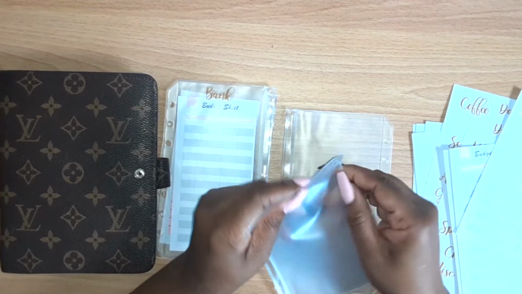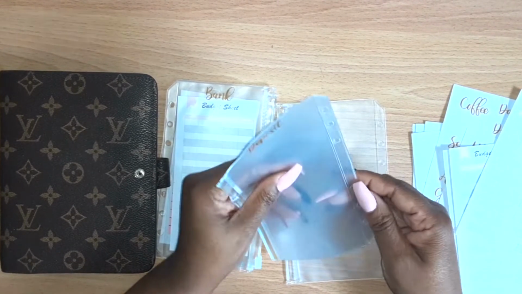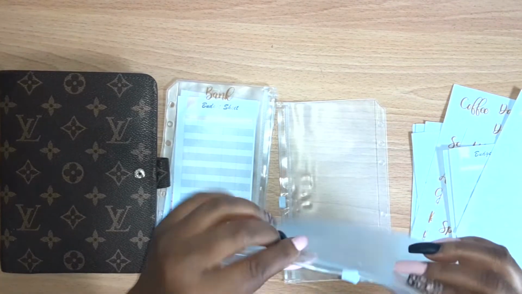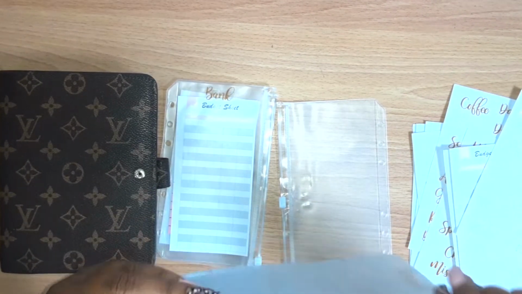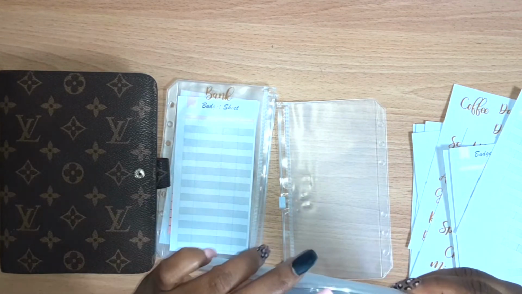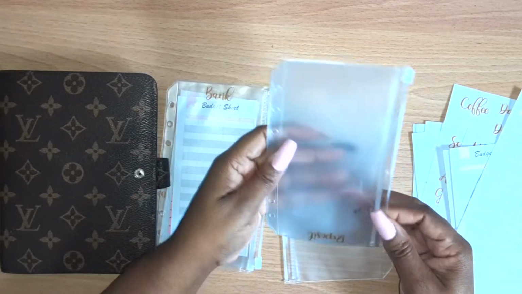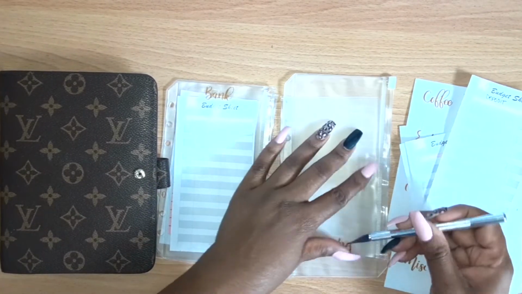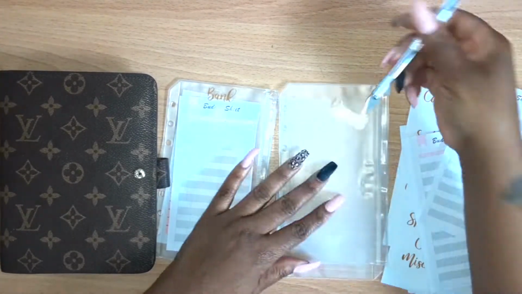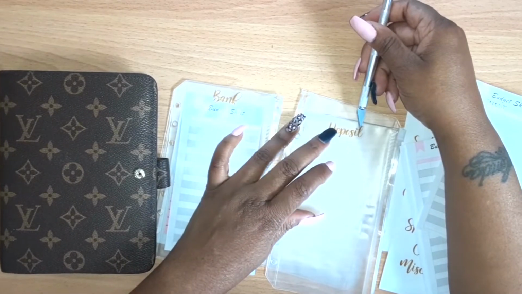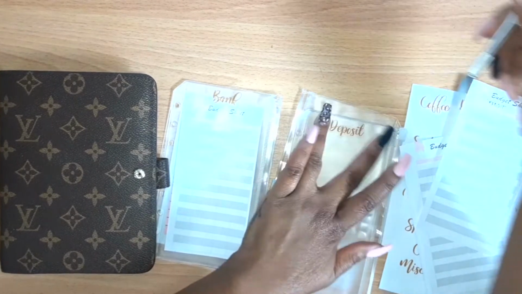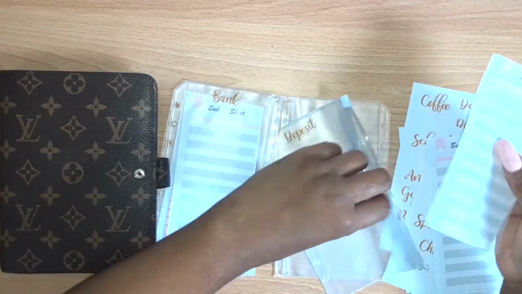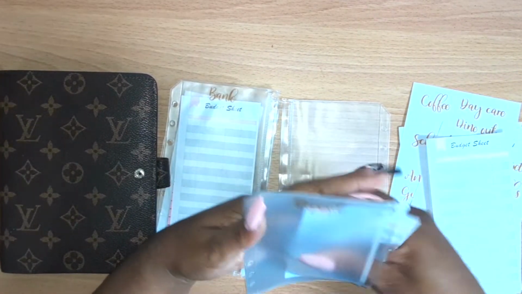These not even punched out yet. Okay, so I did it upside down. All right, so this one's deposit.